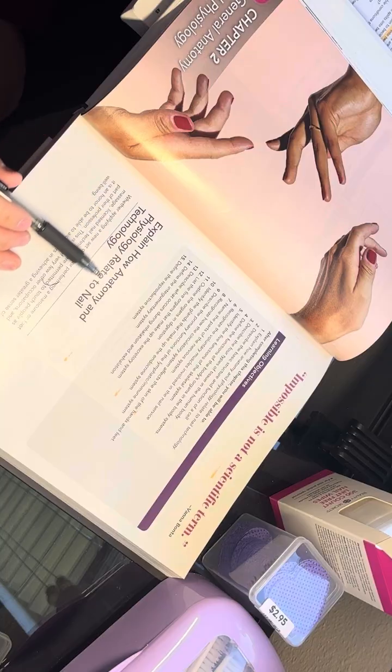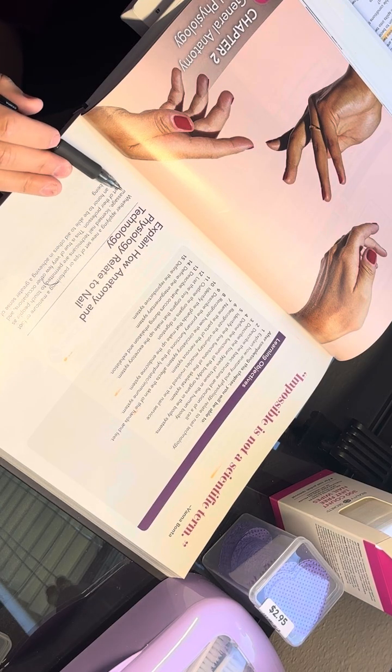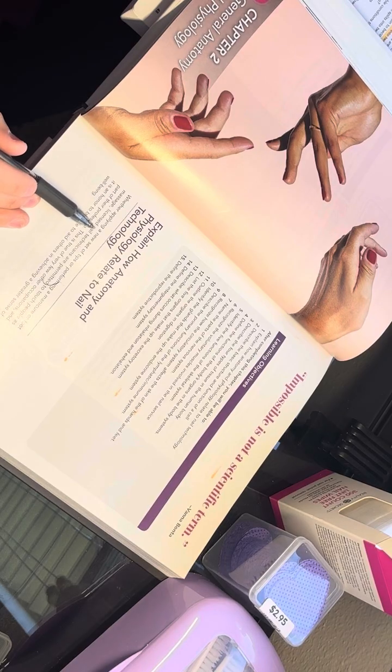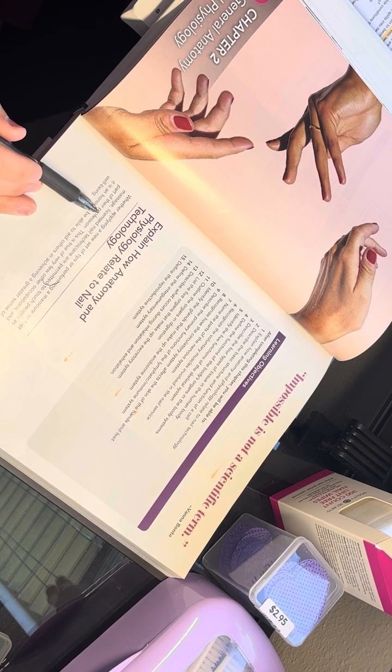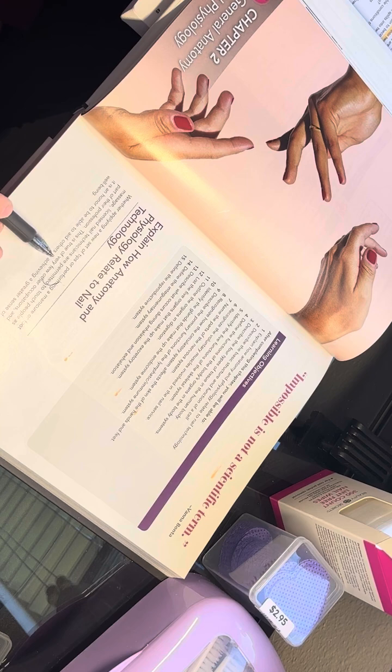Okay, explain how anatomy and physiology relate to nail technology. Whether applying a new set of tips or performing a manicure or foot massage, licensed nail technicians are permitted to touch people as part of their profession. This is true of very few other occupations, and it is an honor to be able to aid others in achieving a greater sense of well-being.